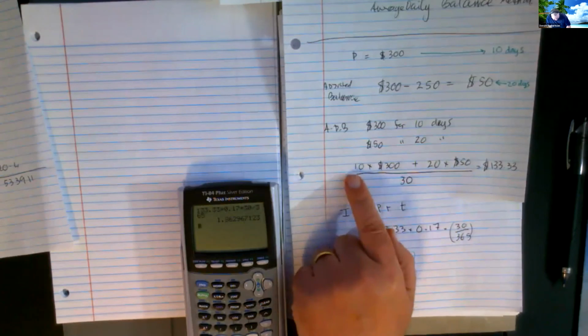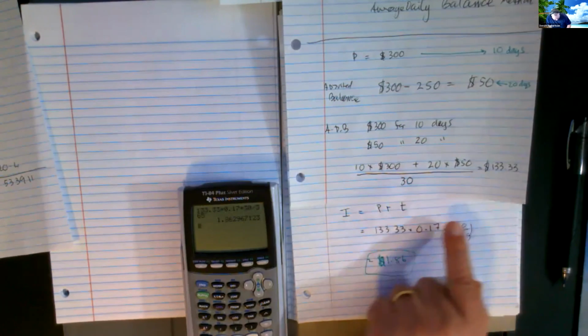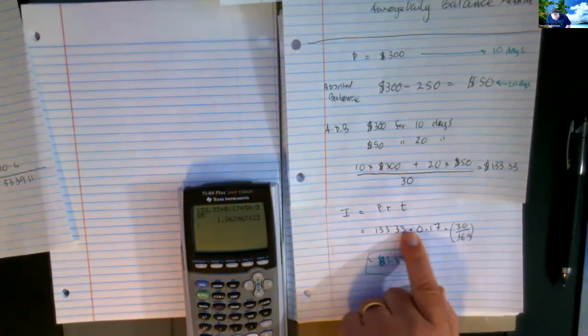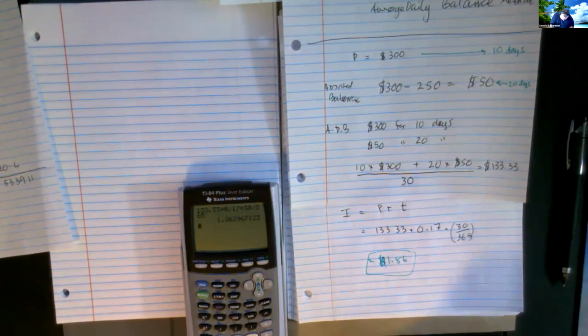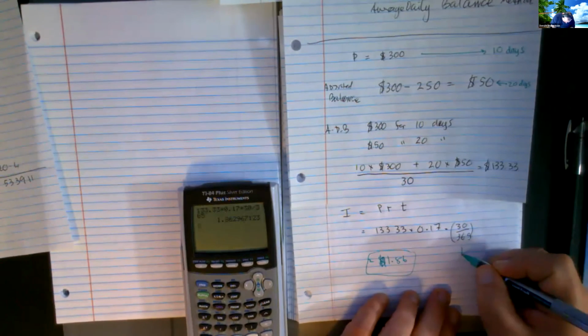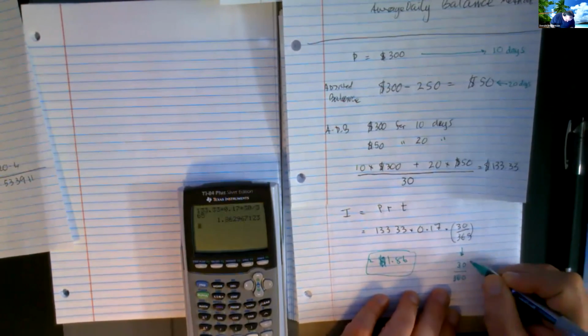This calculation is the average daily balance. Then you can use the PRT formula, with T being what fraction of the year, in this case 30 days out of 365. Now, if that question isn't quite the same answer, it's because they did that again.